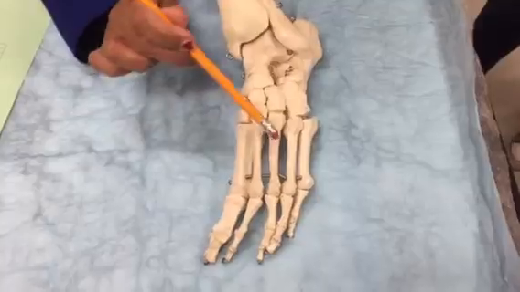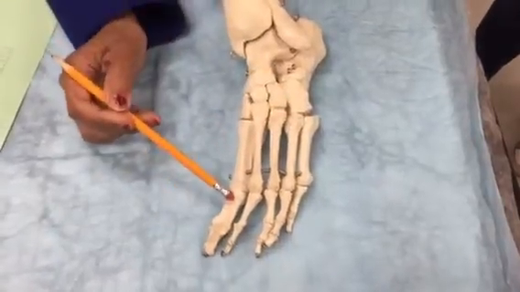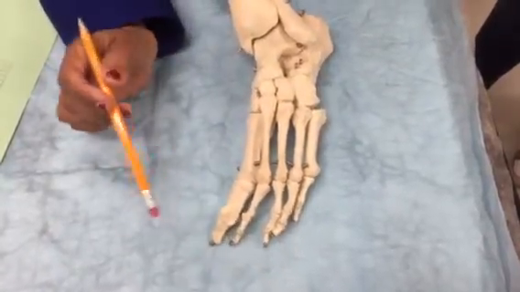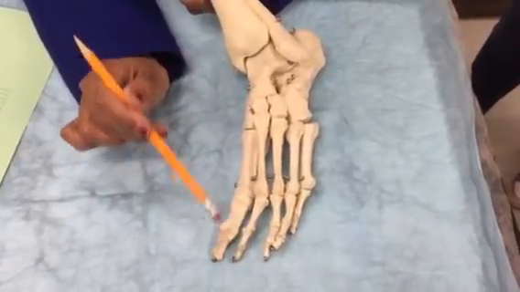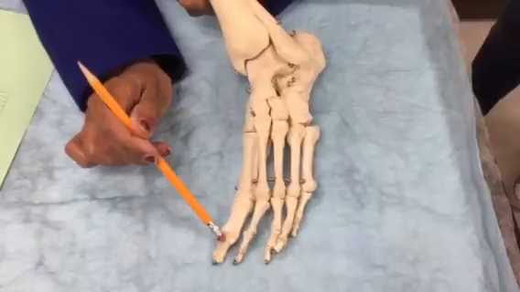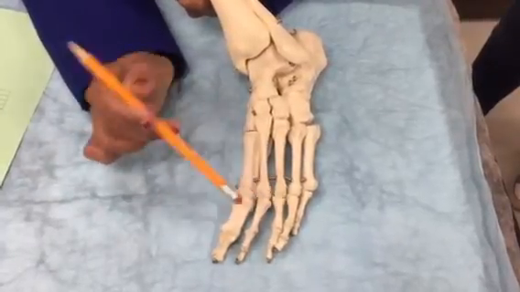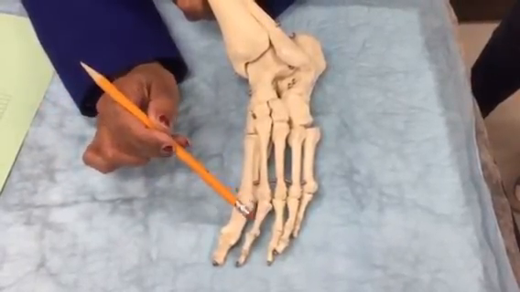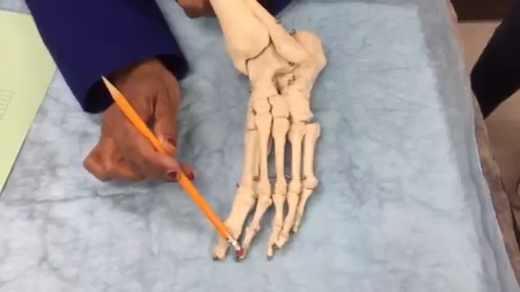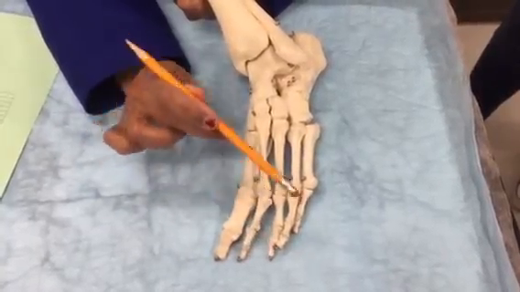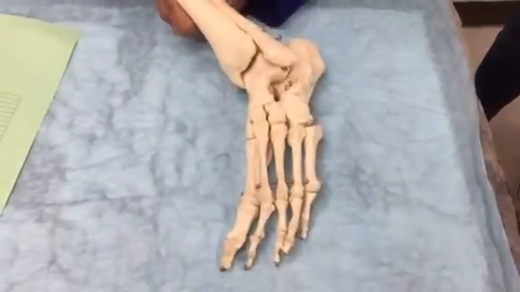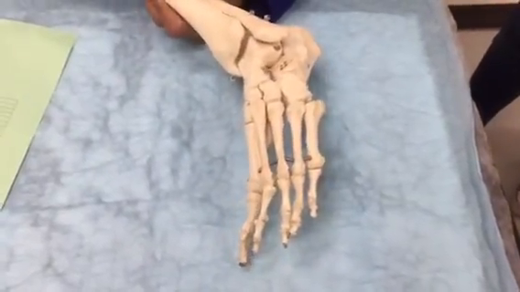These are the metatarsals, and these are the phalanges. The big toe has a proximal and distal phalange, no middle phalange, whereas the other toes have proximal, middle, and distal phalanges. So now we are done with the pelvic girdle.